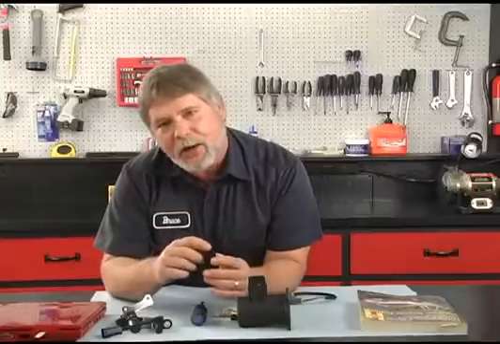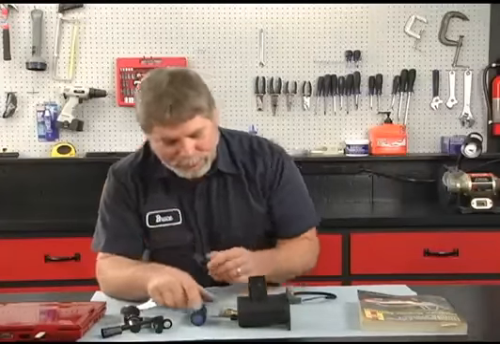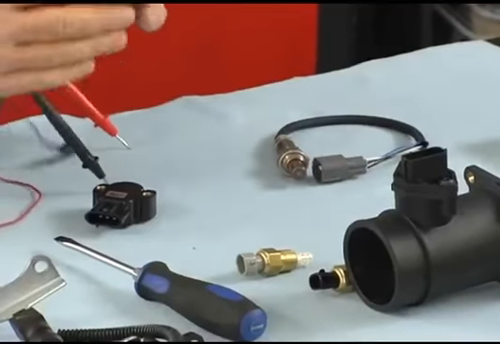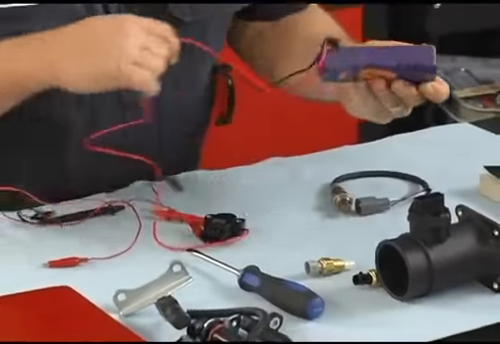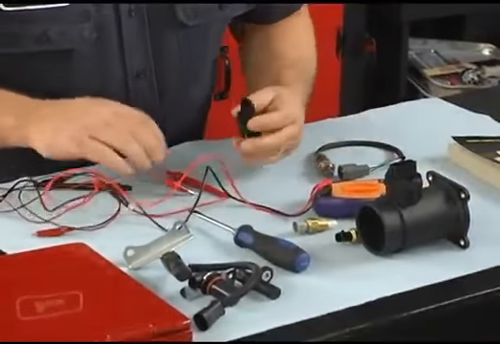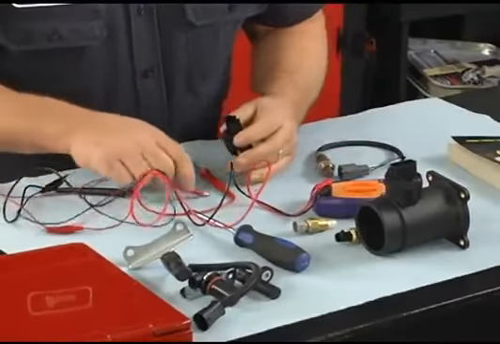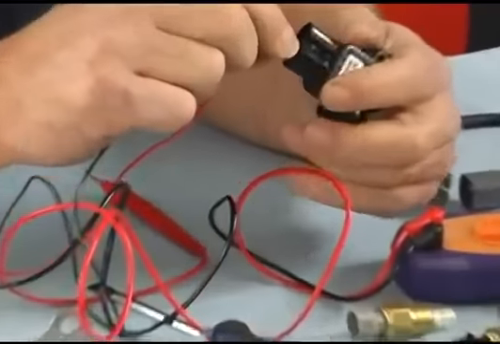And this is really easy to check off of the car. Let me show you how to do that. Basically, all we really need is a digital volt ohm meter, and we're going to use the ohm circuit. What we want to do is check the resistance of the sensor itself. Let me get this set up here, and then I'll show you what I'm doing.